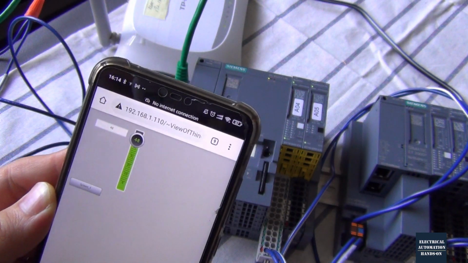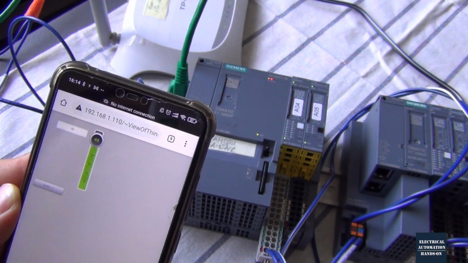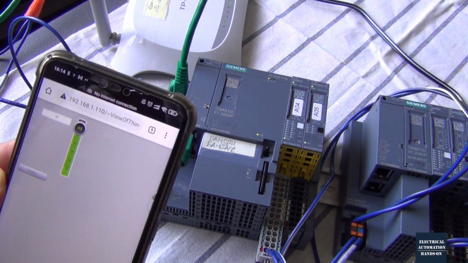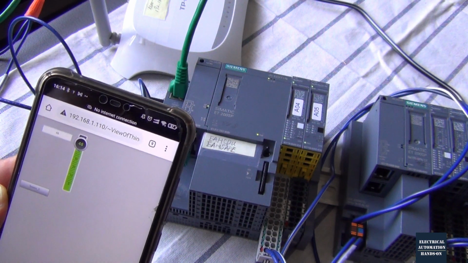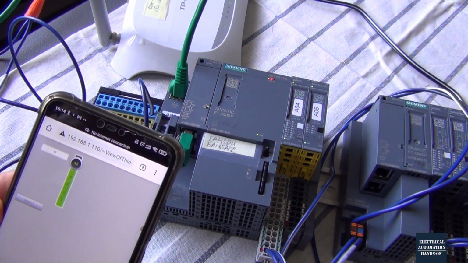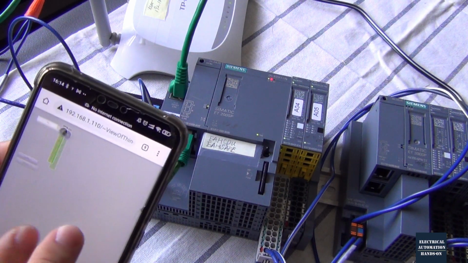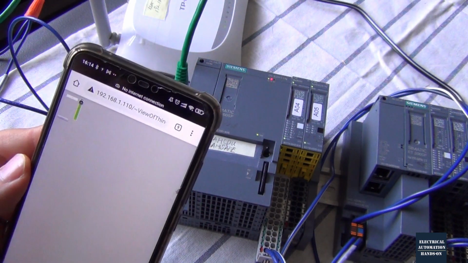So this is a built-in web page. You can imagine, we can use this built-in web page function. We can add a button or a data display. That is very convenient for us for commissioning at the very beginning of the project. Also, for some simple cases, you can use the IE page to create a very simple HMI style.